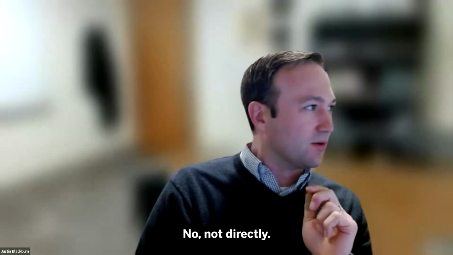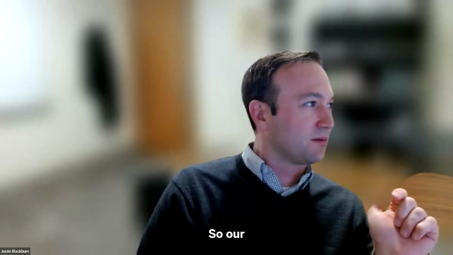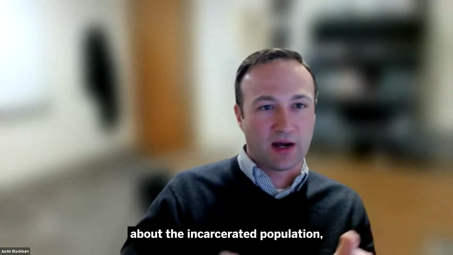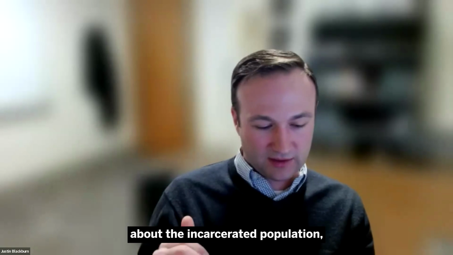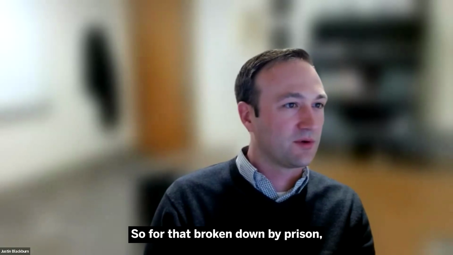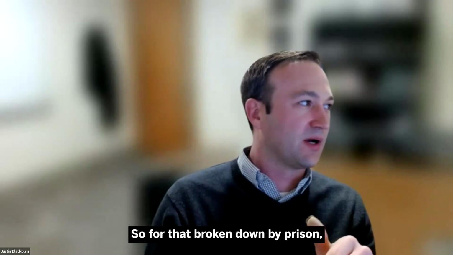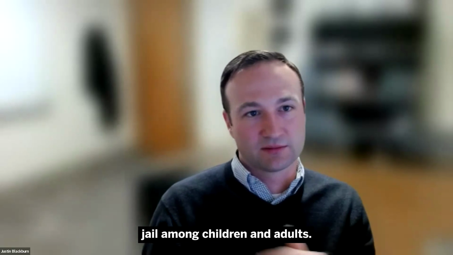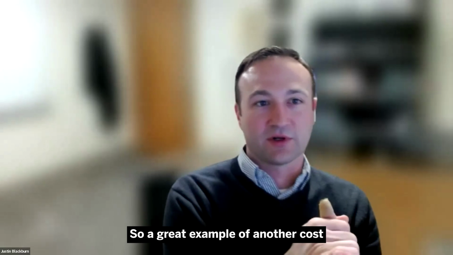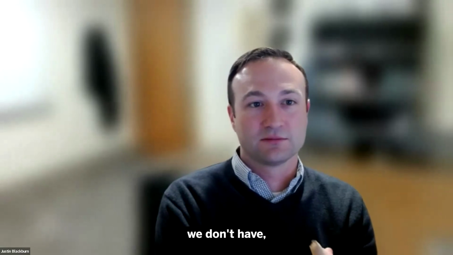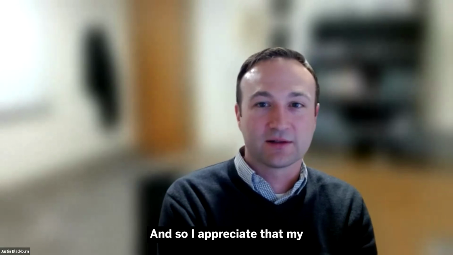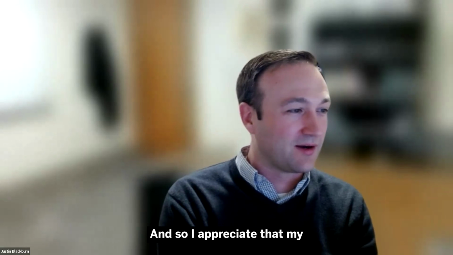Yes. No, not directly. Our criminal justice costs were more about the incarcerated population, the per diem for that, broken down by prison and jail, among children and adults. So that's a great example of another cost that we don't have, which means our estimate is most likely an underestimate. I appreciate you pointing that out.